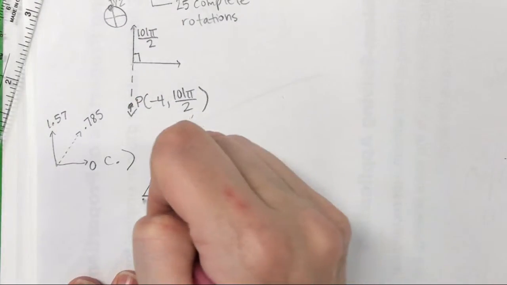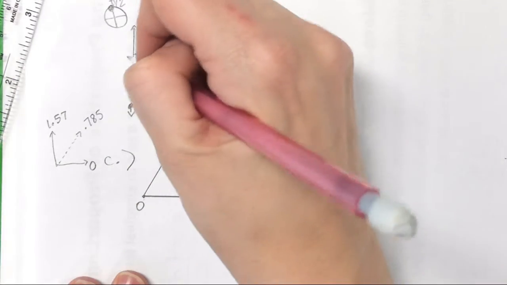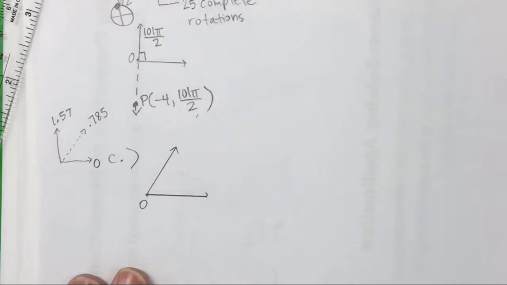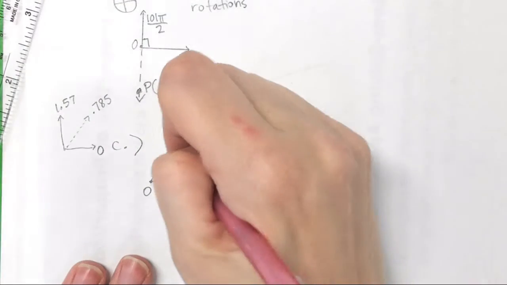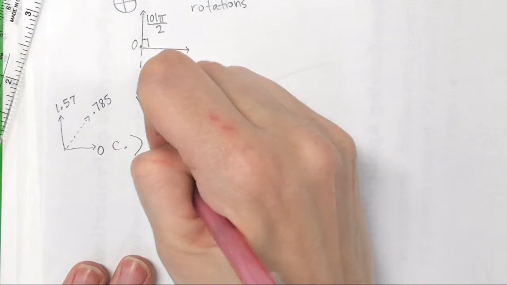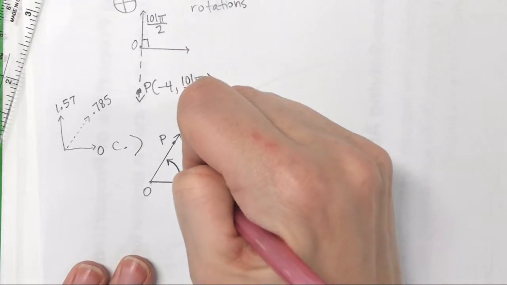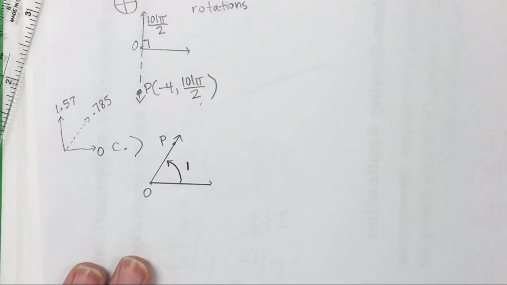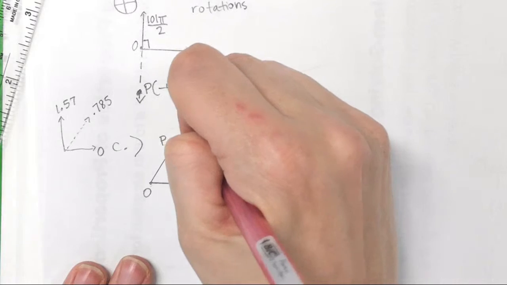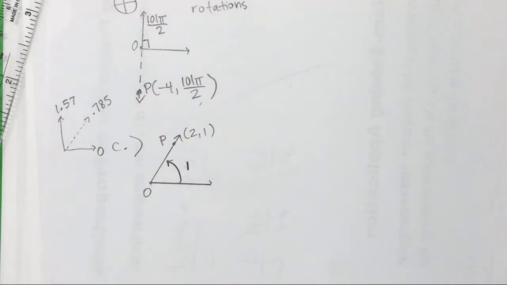I'm still going to do the same thing where I have 0, which is my pole, my origin. And then I have my point P here. This angle is going to be 1, and my point P is 2, 1. What angle measure are we doing? 1.